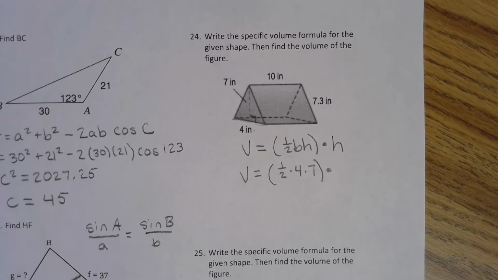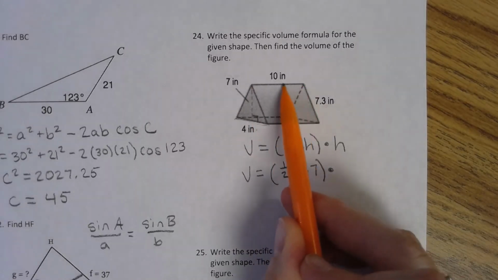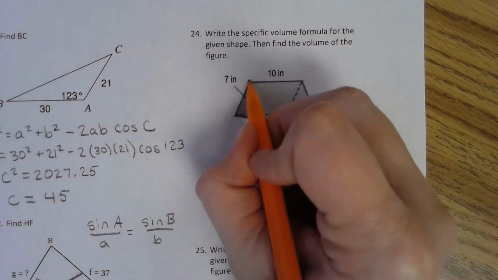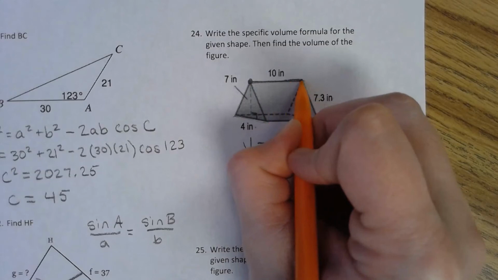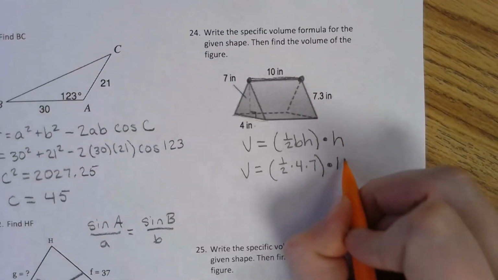So 1/2 times 4 times 7, because they meet at that 90 degrees, they're our base and our height, times the height of the figure. The height of the figure will go from shape to shape. So in this one, being a triangular prism, it goes from triangle to triangle. So that 10 is the height of the figure.